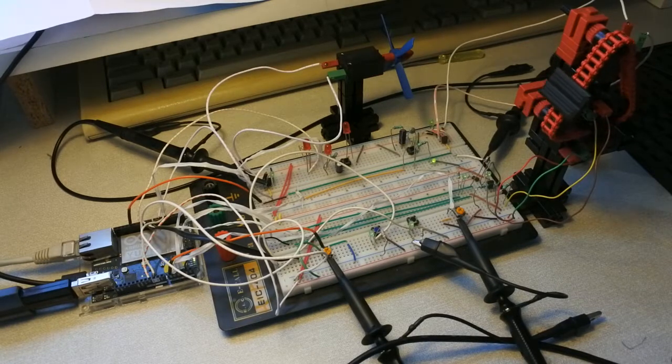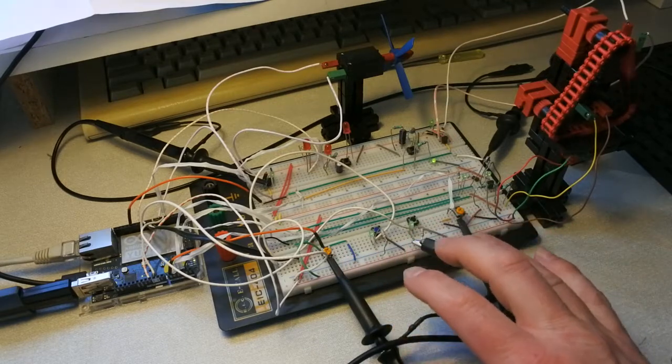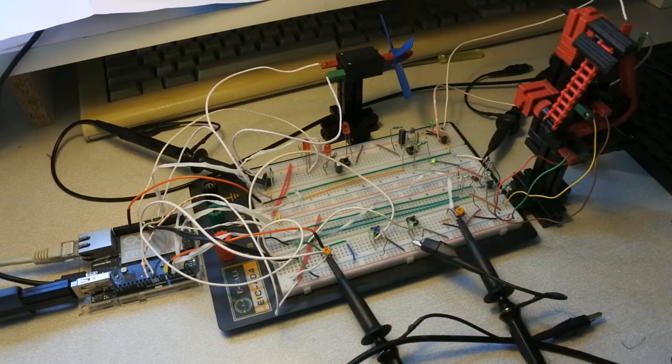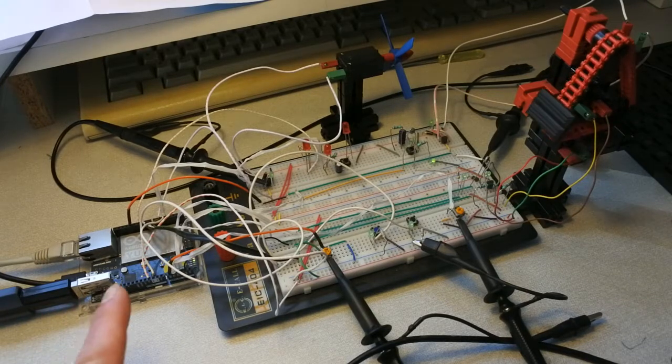Everything is of course dependent on the various potentiometers and switches, buttons that I have to press, also dependent on the data that I give into the console. And I managed to get things, like I said, on here, on the USB stick.